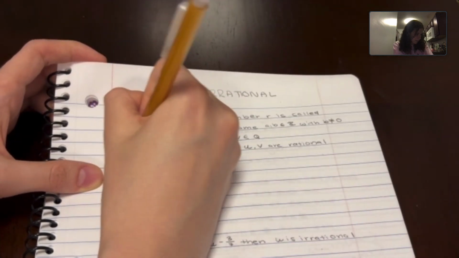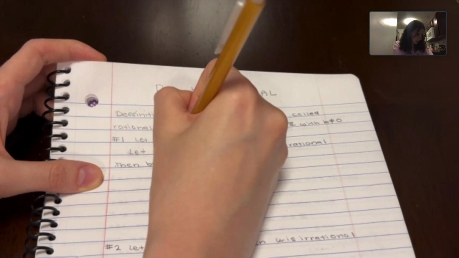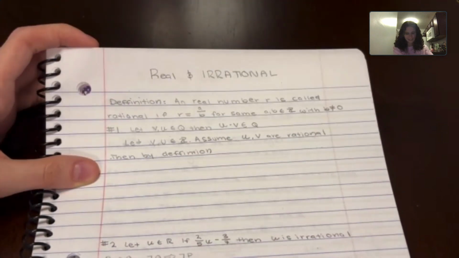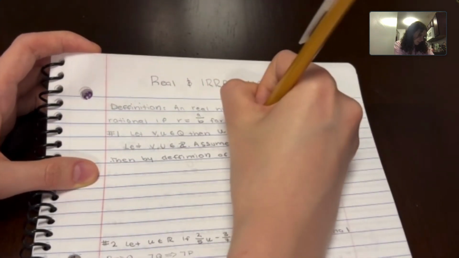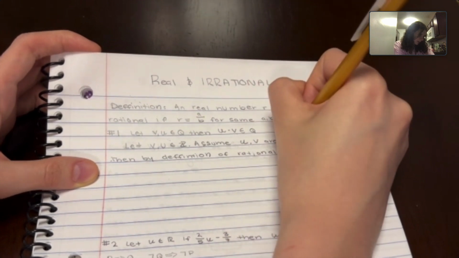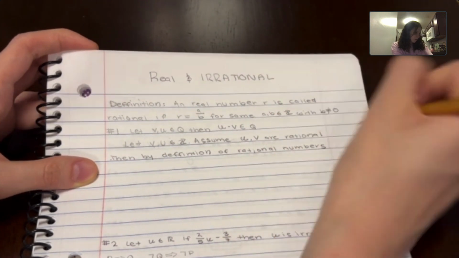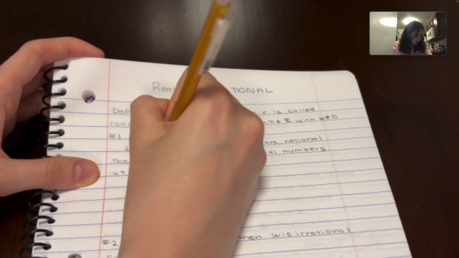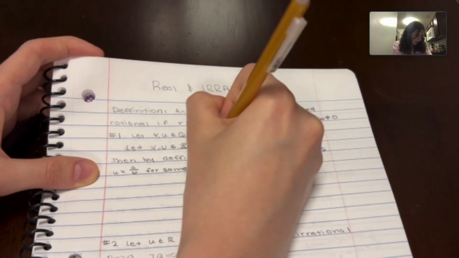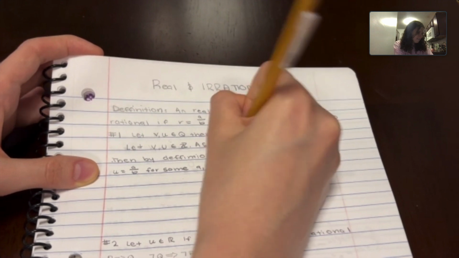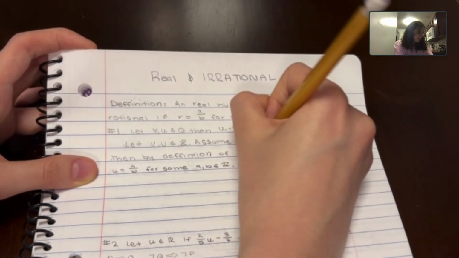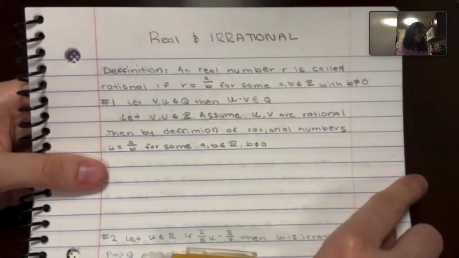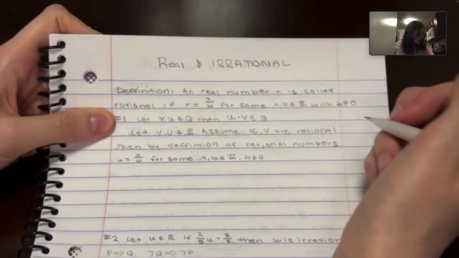Then, by definition of rational numbers, we have u equaling a over b for some a, b, and very important, b does not equal 0. Now, where did I get that information? It's easy, straight from our definition. But we also assumed that v is rational.